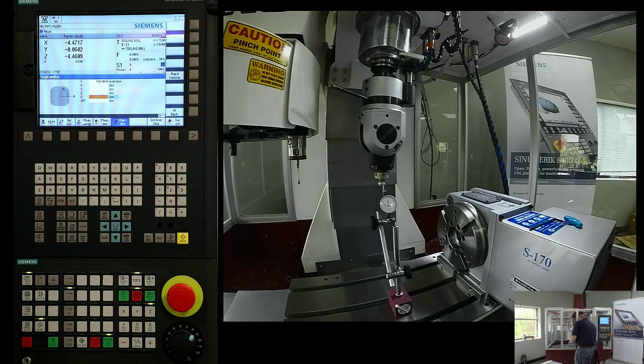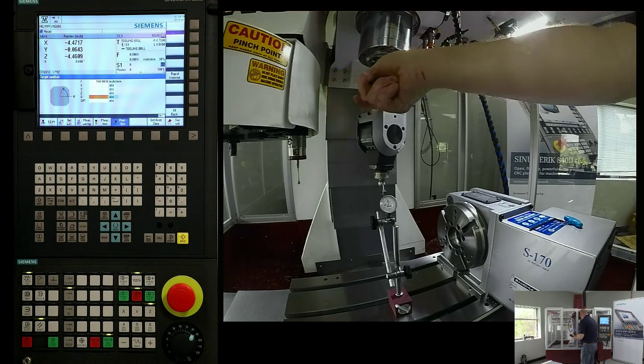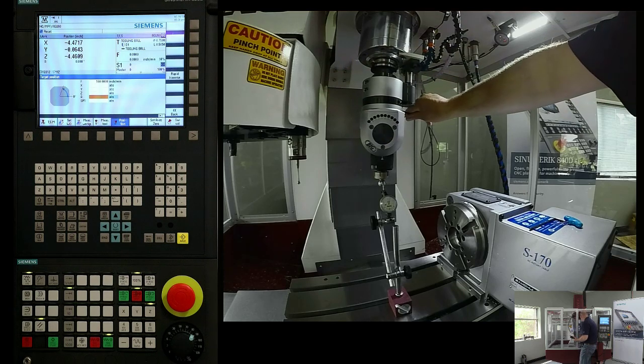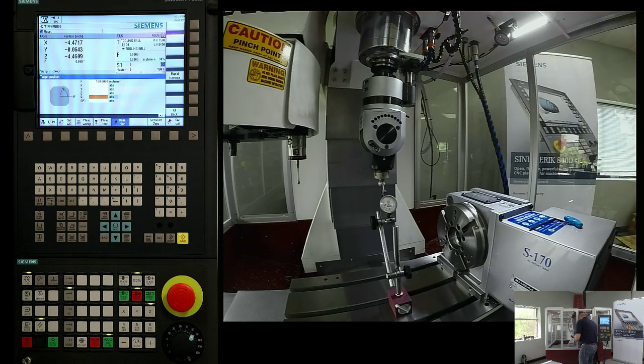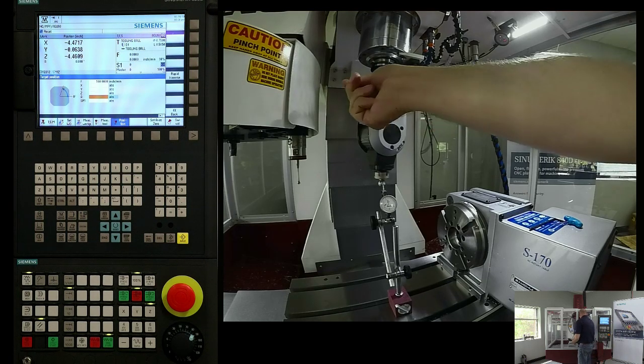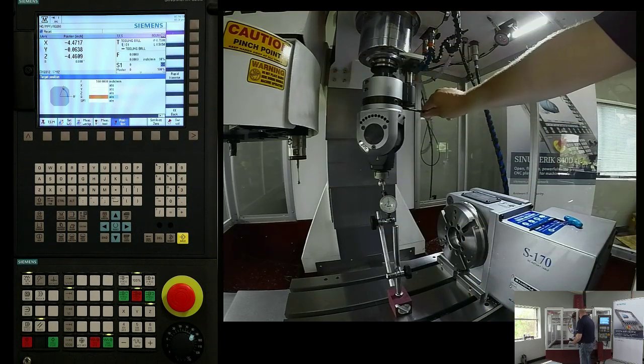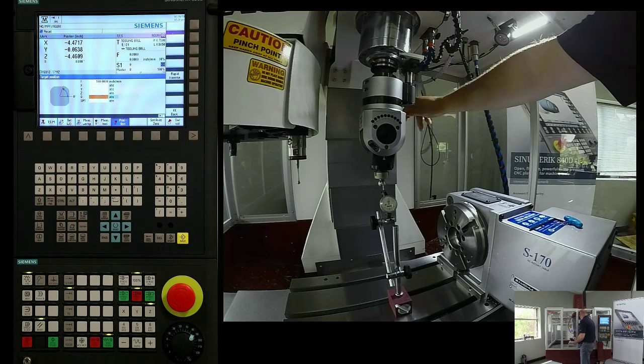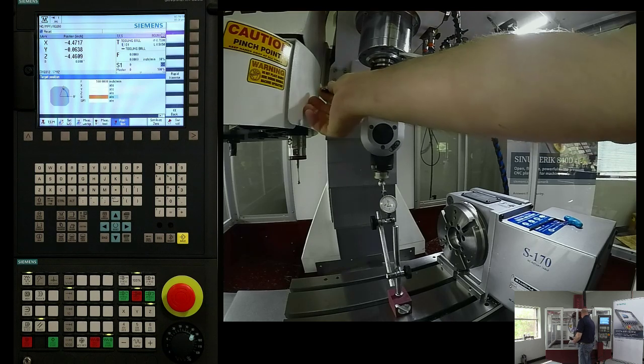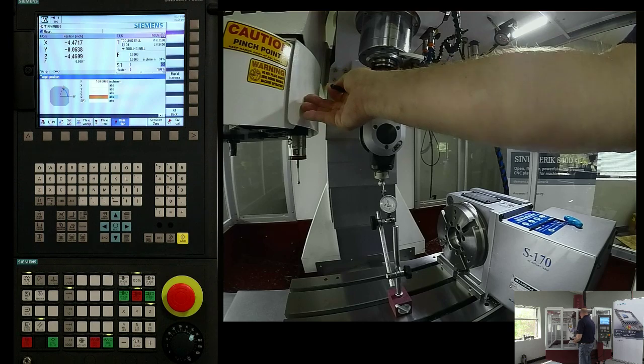I put it about a thou here, and I go to the other side, and we're a little bit more. So again, keep splitting the difference as I rotate back and forth. Half of what I'm seeing is going to tell me how much I need to compensate for. So it's basically right around a thou, maybe a little bit more.